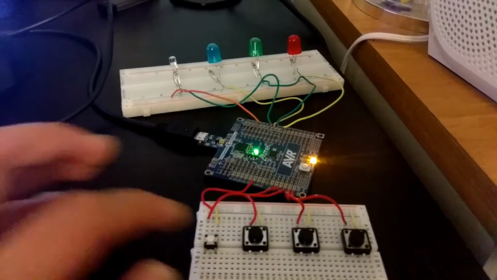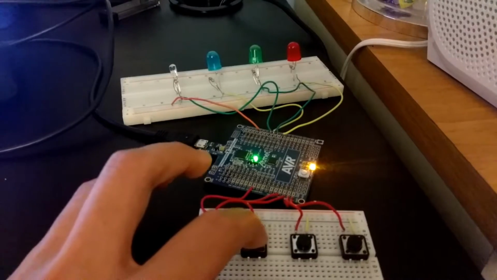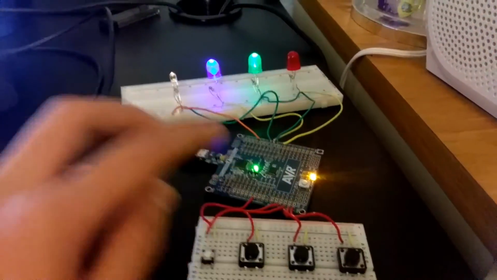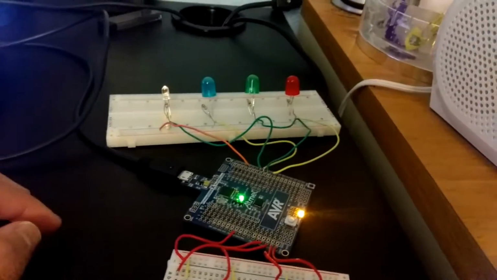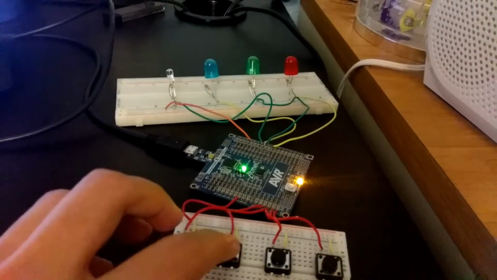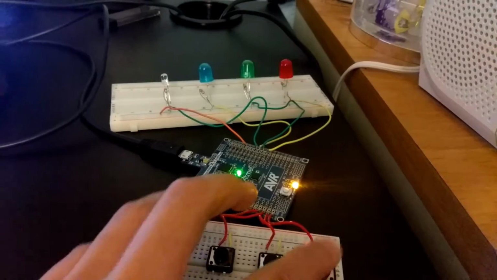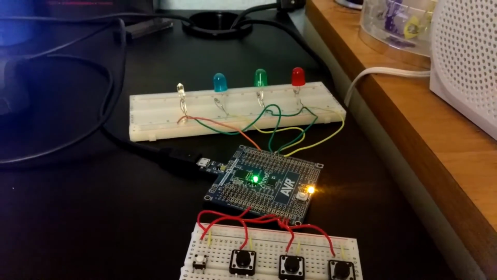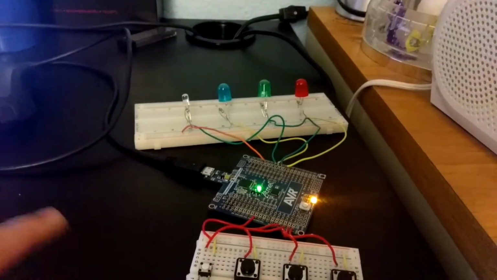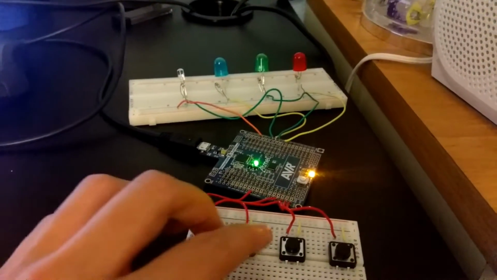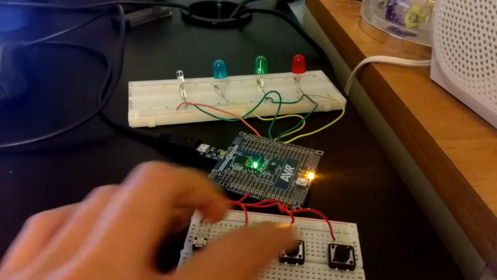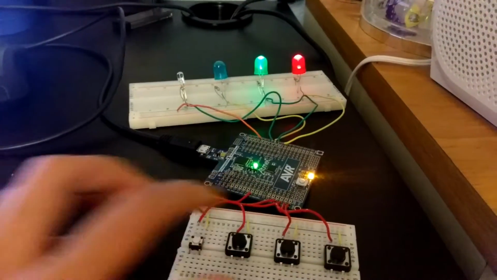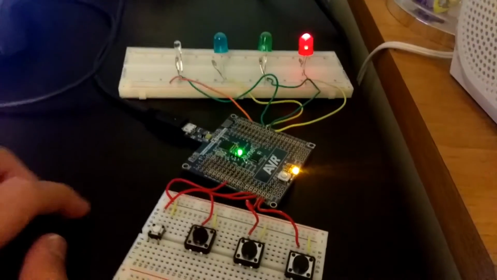So I will try to recreate the sequence that I already forgot. I think it was blue and red. Oh, so it was correct. So we'll move on to the third level, and the third level is blue, red, yellow. So blue, red, yellow is the correct sequence, and it just keeps adding onto the LED sequence. And now that they implemented all 4 LEDs, it is getting harder for me to remember.